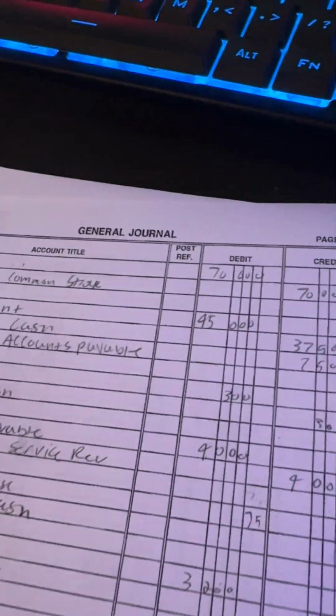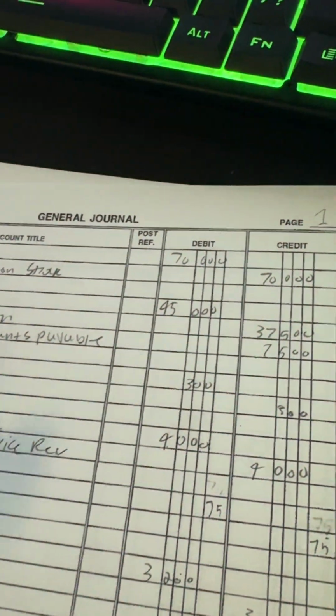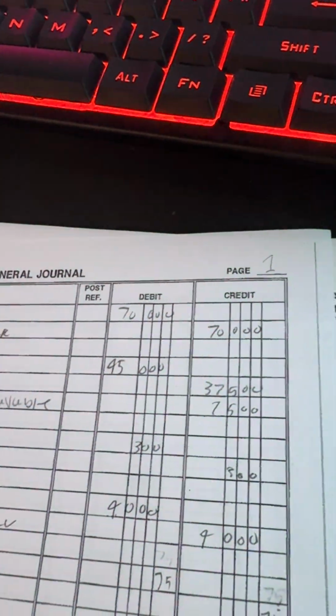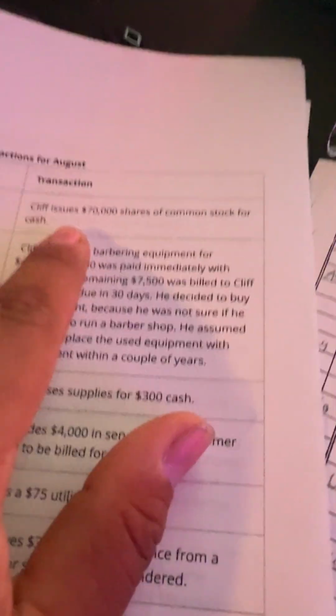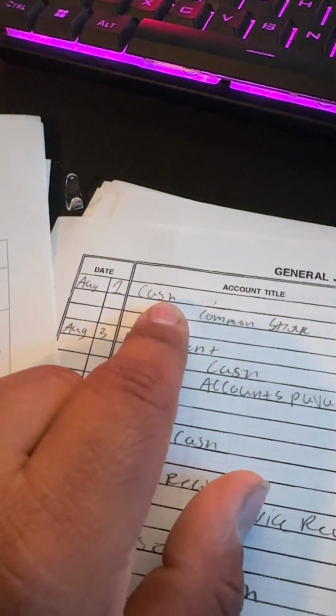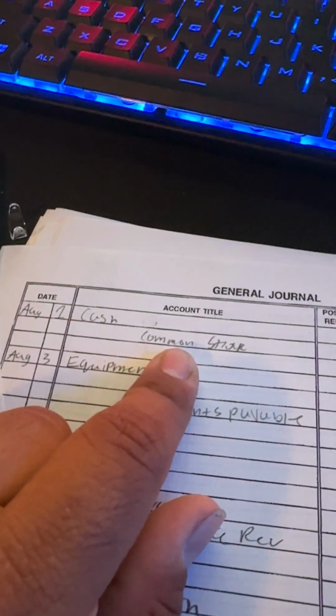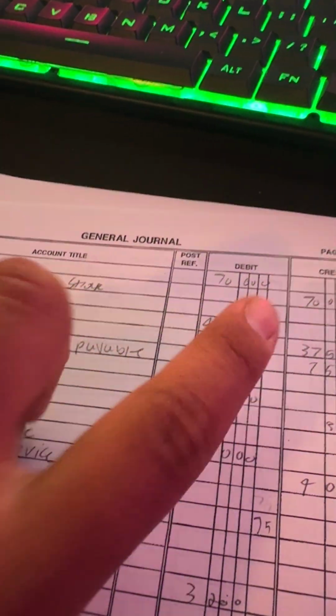So the first step you do is you start off with your general journal. You put all the entries that it gives you. So for this one, August 1st, you would put August 1st. And it says Cliff issued 70,000 shares of common stock for cash. So for cash, your cash would be your debit, your common stock would be your credit, and your debit and credit would be 70,000 and 70,000.